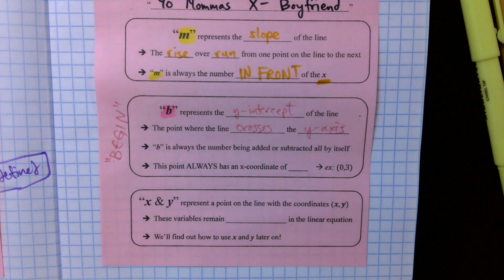If I look up at this little line I drew during the warm-up, here's my line right here, my flat line. Where's my y-axis? Going up and down or going left and right? Y-axis is going up and down. So this line crosses this axis at this point. How many notches up is that point? 1, 2. So for this line, my b would be 2. The b value is just a point. That's all it is. Now my slope is a fraction. We've talked about that. But b is just one singular point.